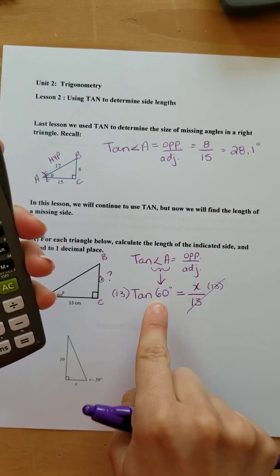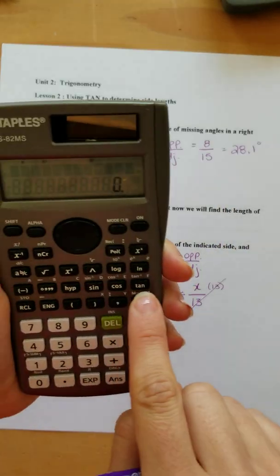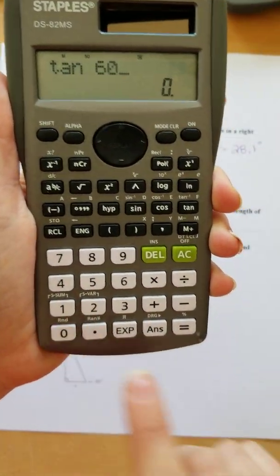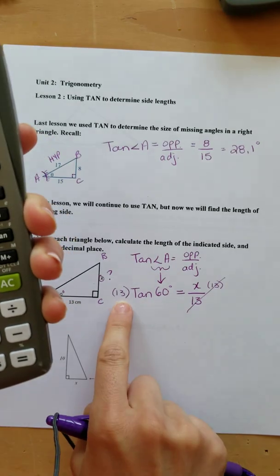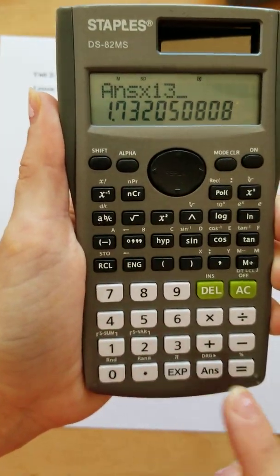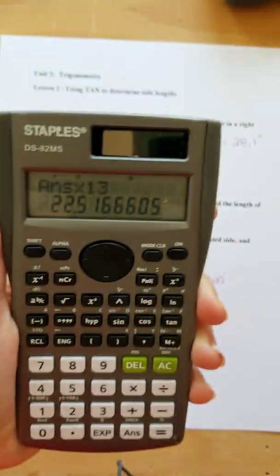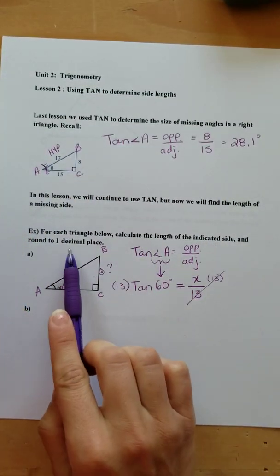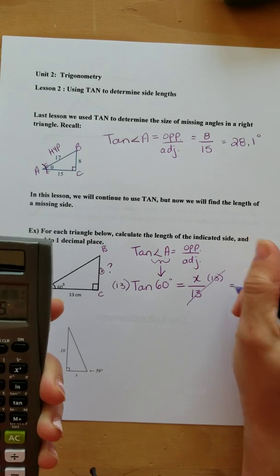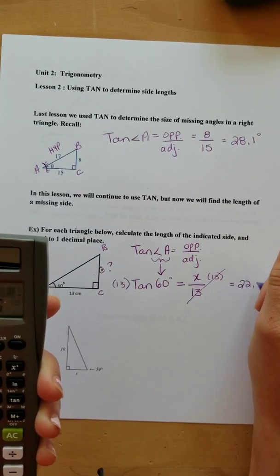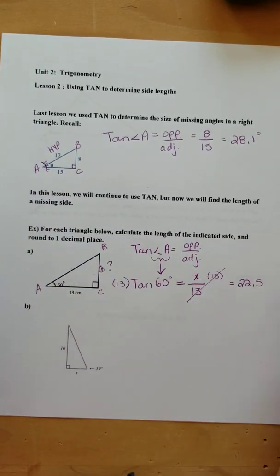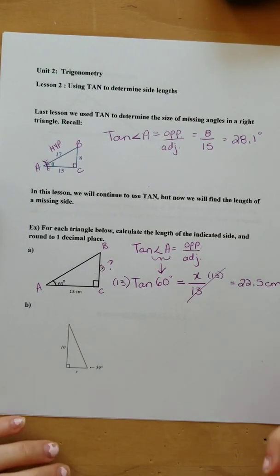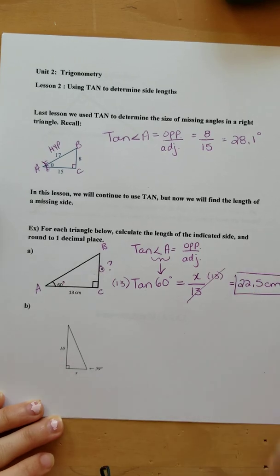Here we already have the angle. We're just looking for a side. So when that's the case, you go tan. And it's tan of 60 equals, but then we have to multiply that by 13 now. And when you do that, you get an answer of 22.51666. I want it rounded to one decimal place. 22.5. And the unit of the other side length is centimeters, so we'll use that as well. And there you go. You found the missing side.